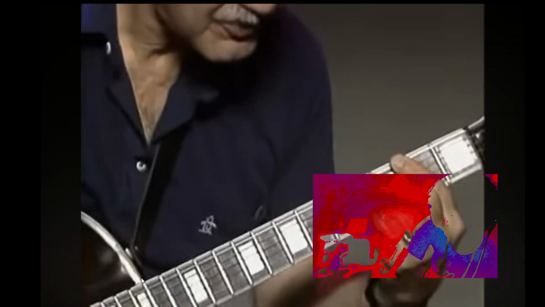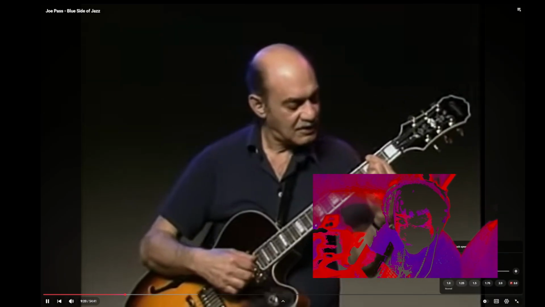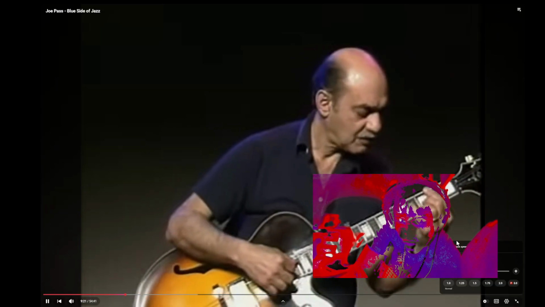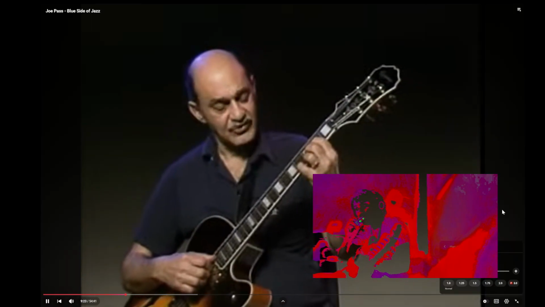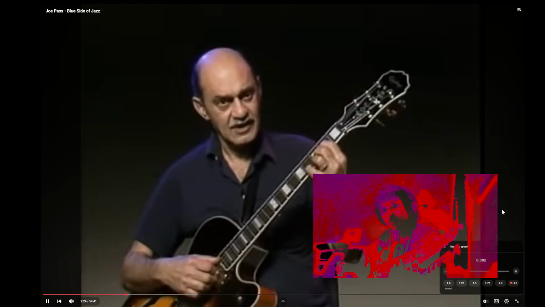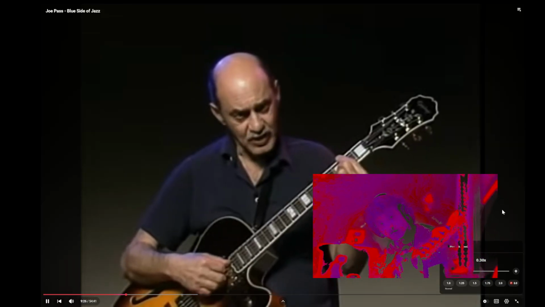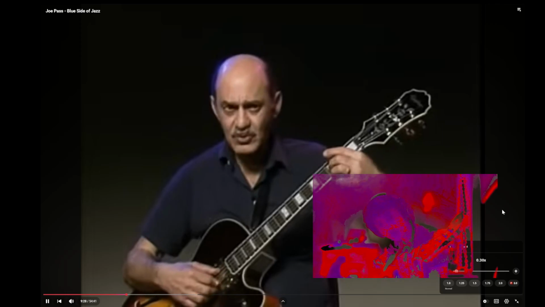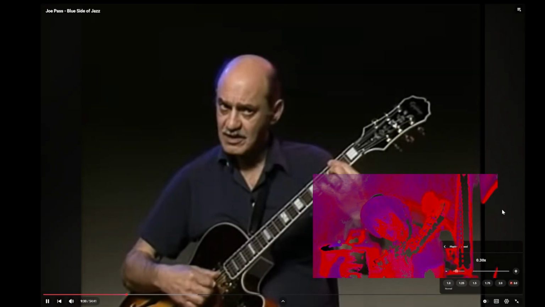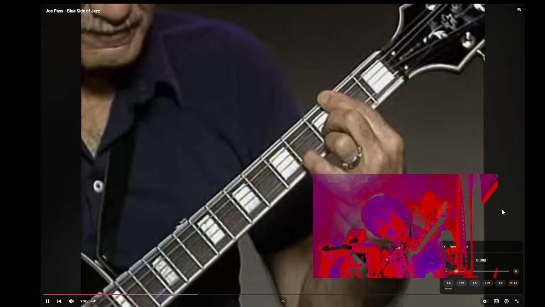F sharp seventh is F sharp seventh with the sixth or 13th in it and a flat nine, but it works there because it's the root of G. G root.